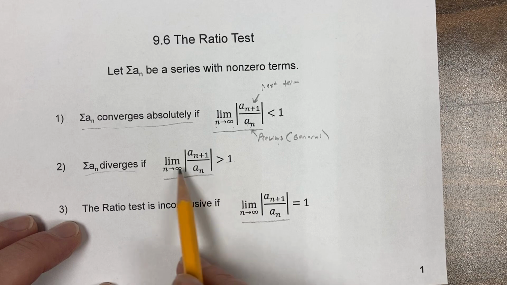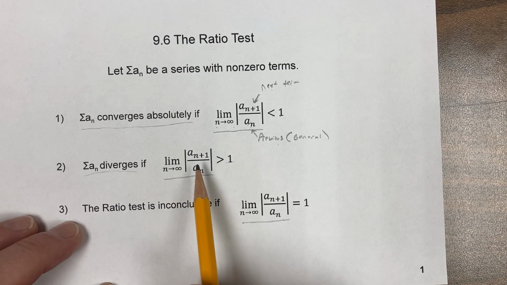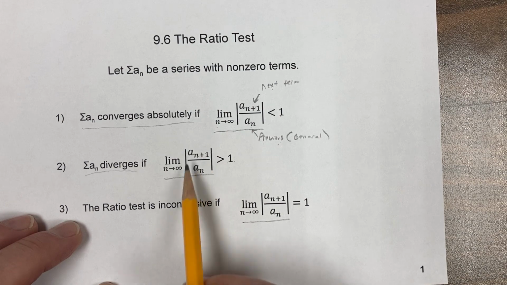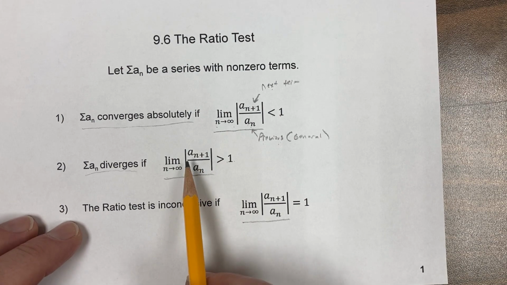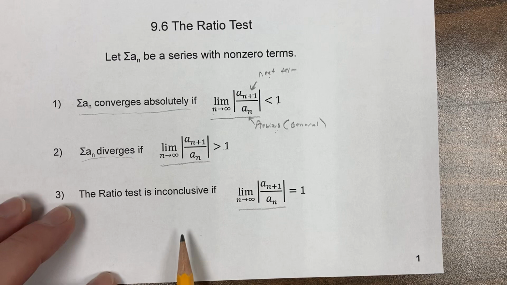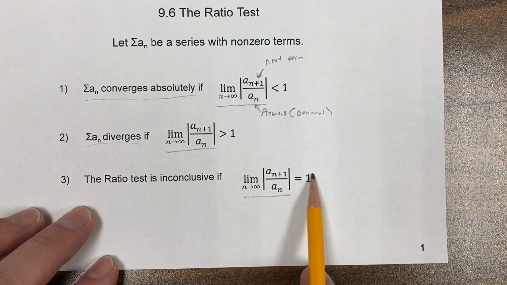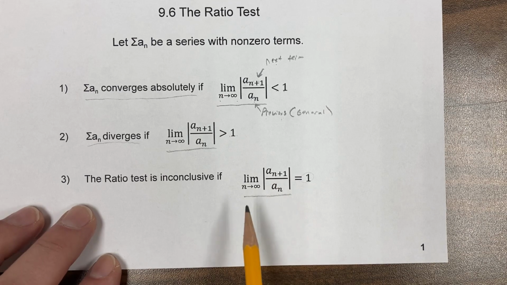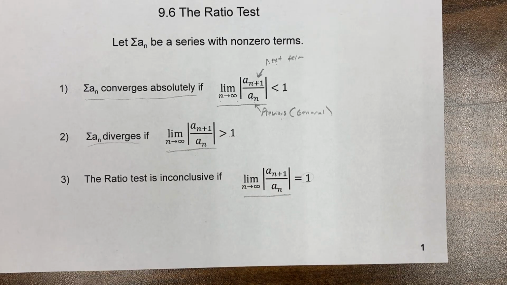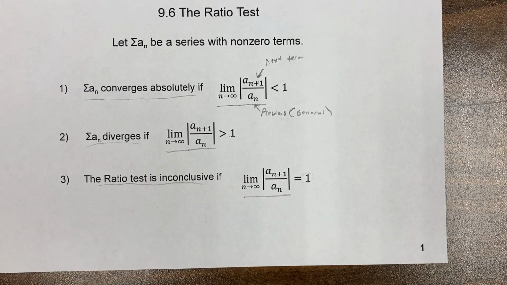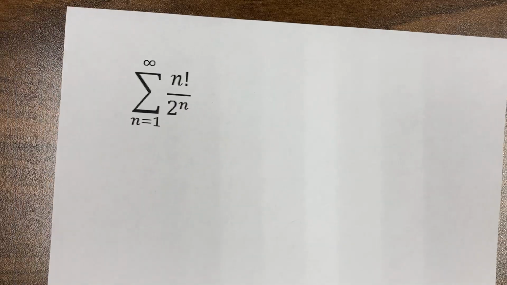Now this is going to be used in cases where maybe we aren't sure about the sequence. We aren't sure what the sequence does. Like the nth term test would have probably gotten rid of some of them, but if you're not sure, this is what we would use there. And if we put them together and we do this and we get 1, what that means is that there's no significant difference between one term and the next. And unfortunately, that just means the ratio test doesn't tell us. Maybe it converges, maybe it diverges, but the ratio test wasn't what you should have used for it.